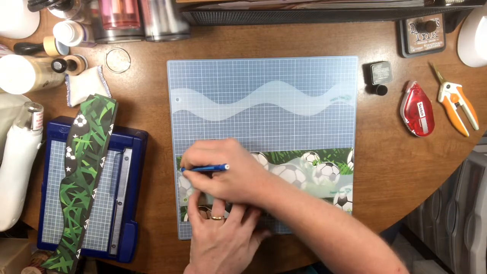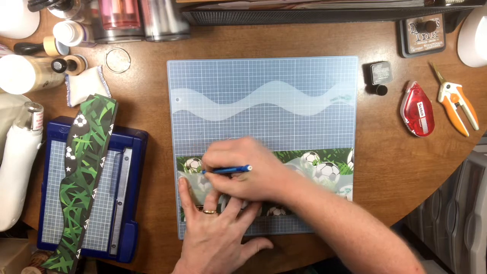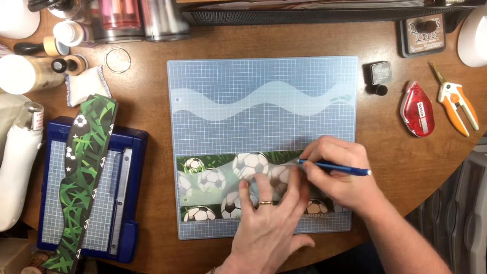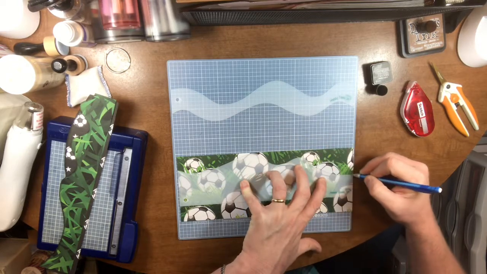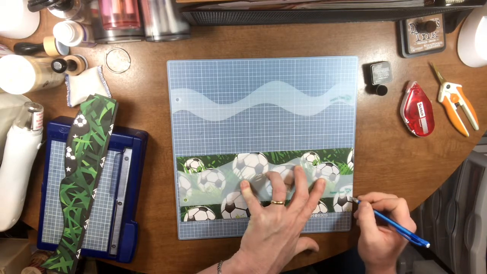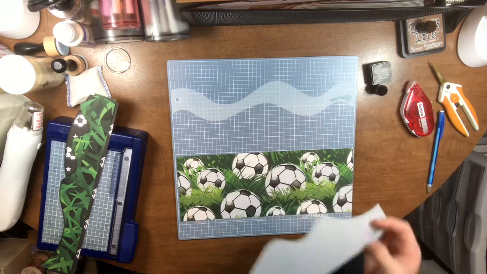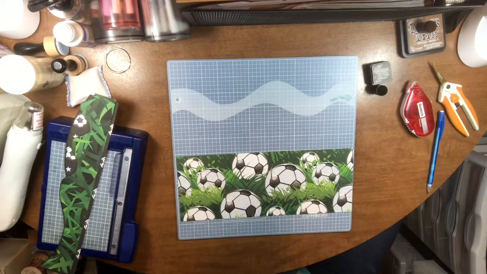I'm going to take a pencil. We're just going to come along the side here. Mark this in with the waves of this template. And then what I'm going to do is just simply do a little line right here. Okay? So there we go. We got our template lined out.